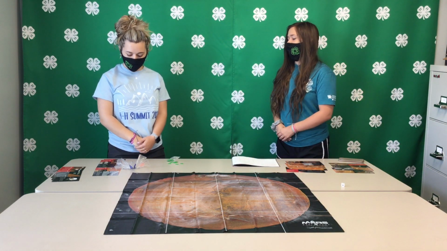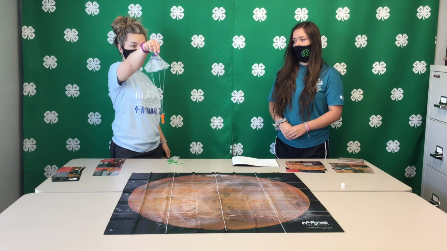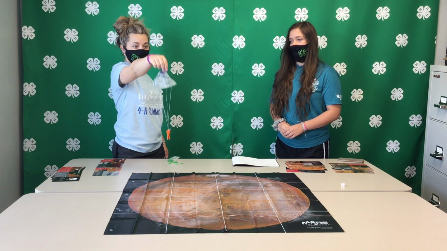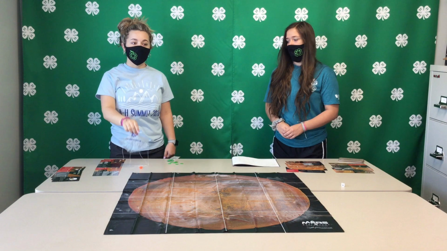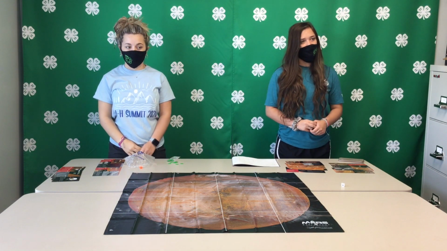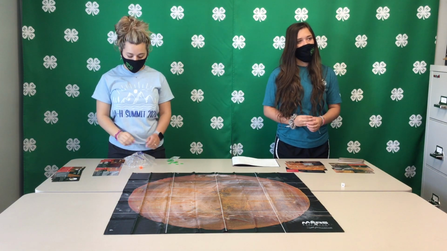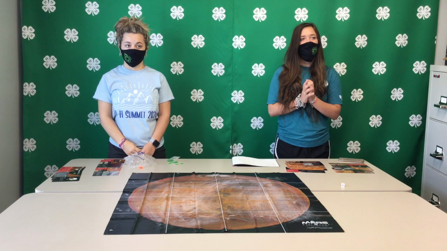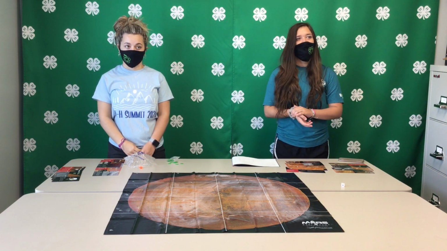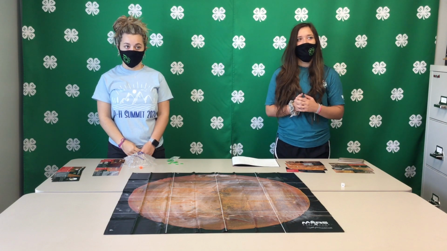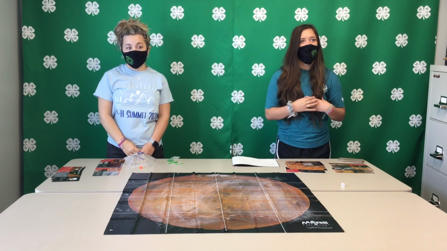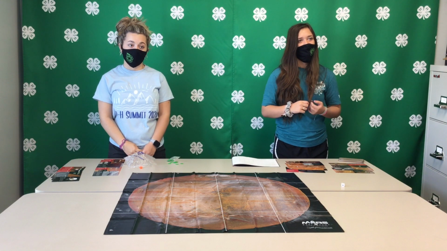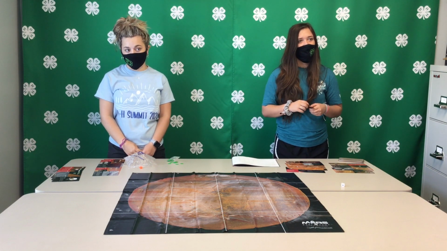Let's initiate our countdown. 1, 2, 3. Then you launch. After the countdown, launch your parachute toy, which is your landing device, towards Mars. If you miss the target, or land where someone else has already landed, go back to the back of the line and try again. If you land on an empty side on the target, move on to the orbit or entry descent and landing phase.